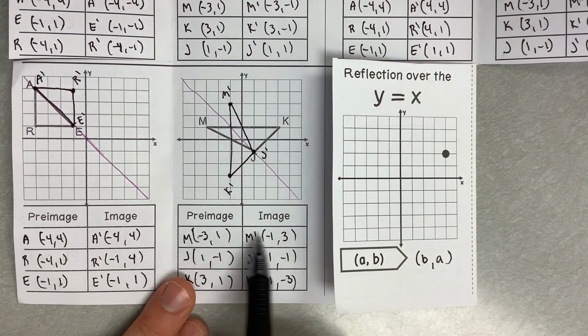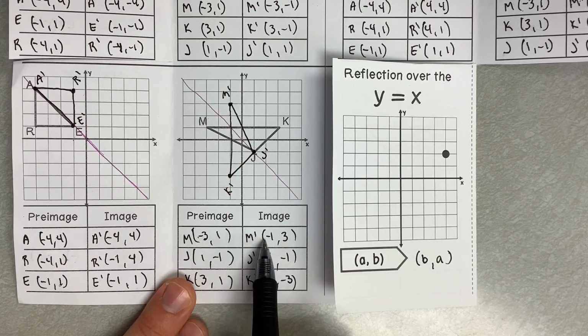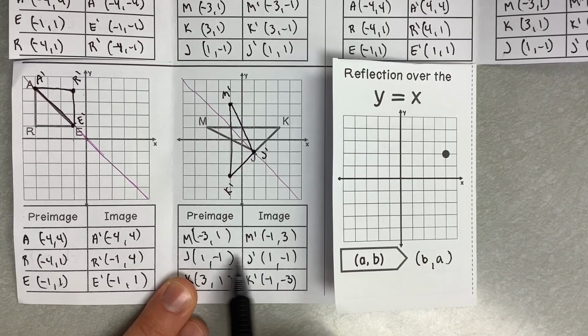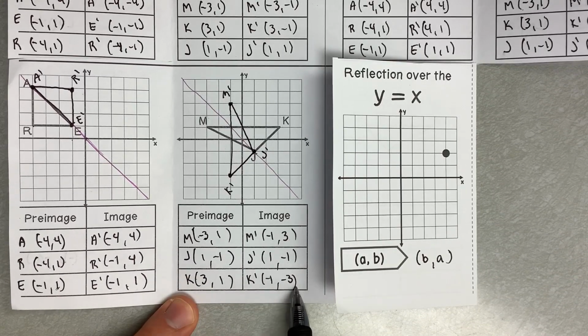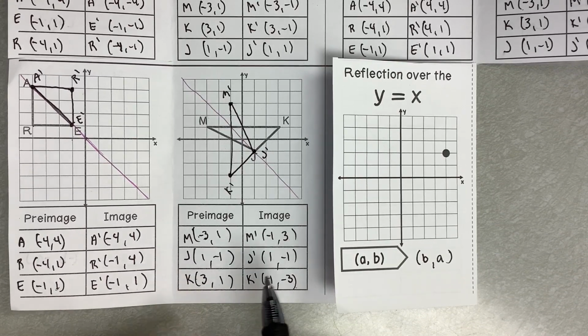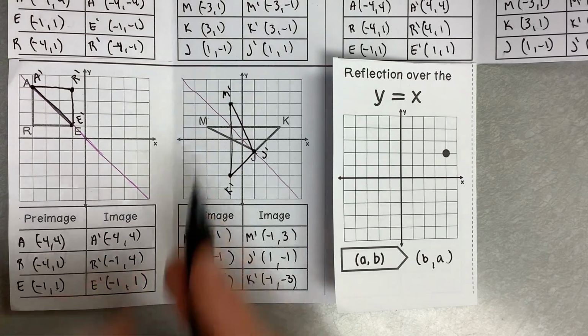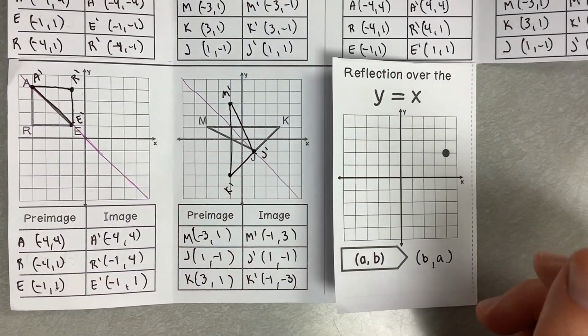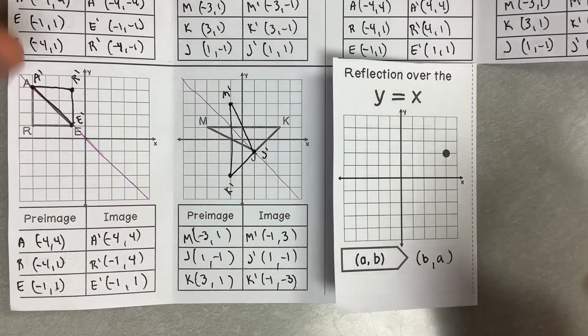So 3 went to the back and became positive. 1 went to the front, became negative. This one went to the back, became negative. This one went to the front, became positive. Went to the back, became negative. Went to the back, became negative. I just took the opposite signs and switched the locations. I graphed them, and that is it. That is what you are doing, guys. Okay? And now for the last and final one.